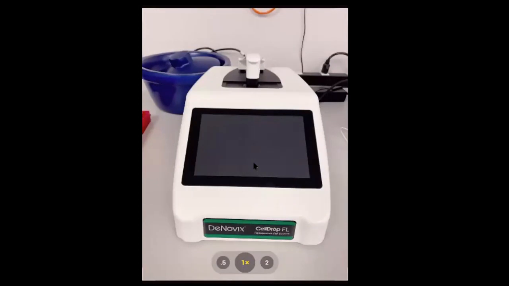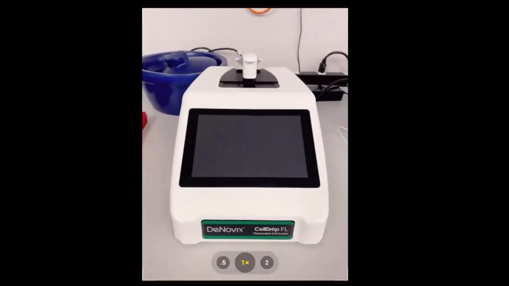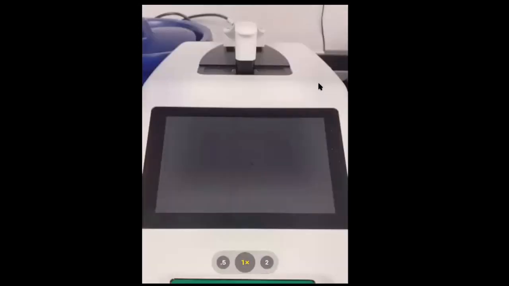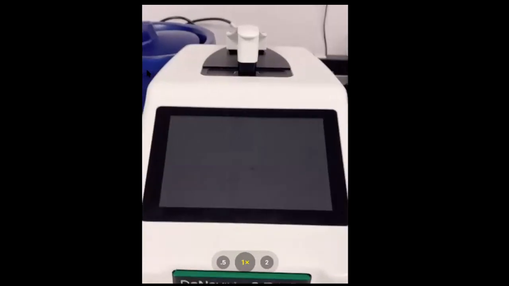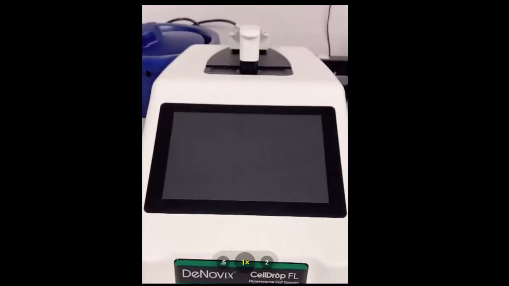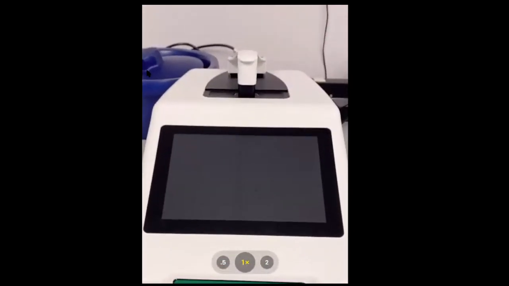Okay. Do you see that? Yep, that's coming through. Great. Okay. So here's our Cell Drop FL.